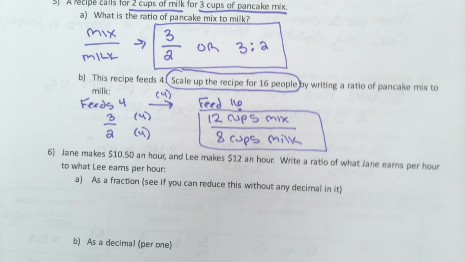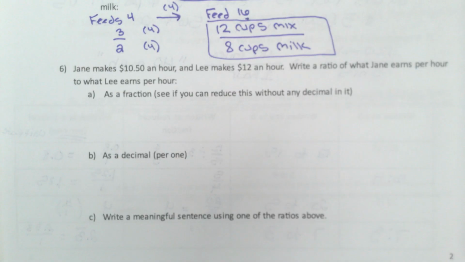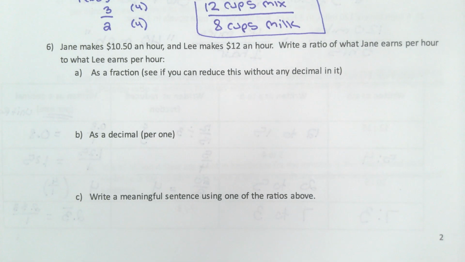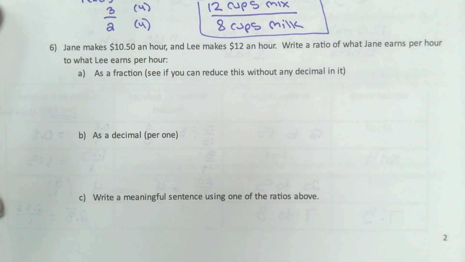Let's compare two people's salary. So workforce salary is not always fair. Jane makes $10.50 an hour and Lee makes $12 an hour. Maybe it's unfair. Maybe Lee actually has more experience. Don't know. I am being a little judgy, but who knows? Write the ratio of what Jane earns per hour to what Lee earns per hour.